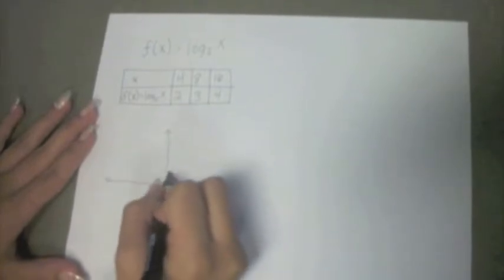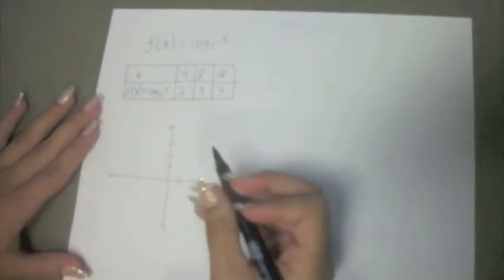Draw your graph, x and y axis, and then graph according to your chart.